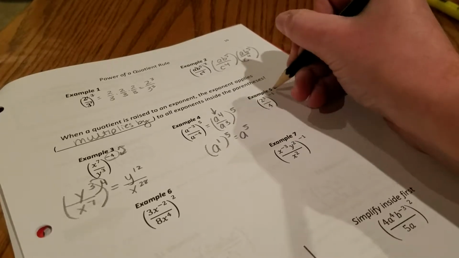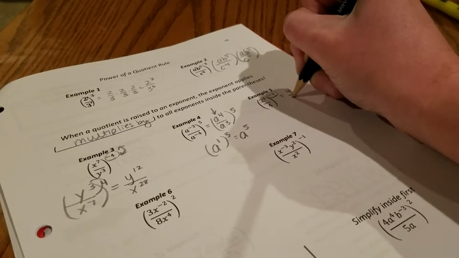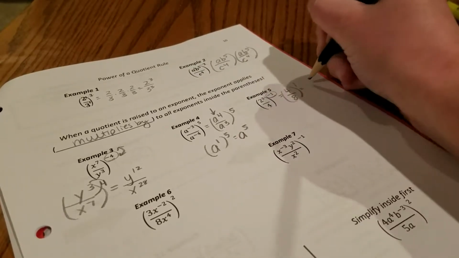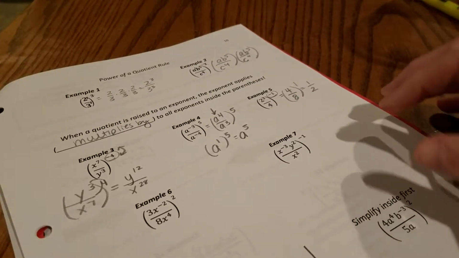So, this is to the -1, it tells me to switch. So 4 over 2 to the 3rd is 8 to the 1st power. So 4/8 to the 1st is just half because it is just 4/8.